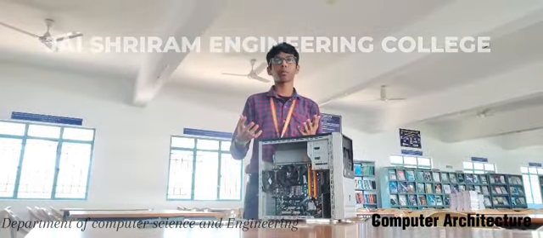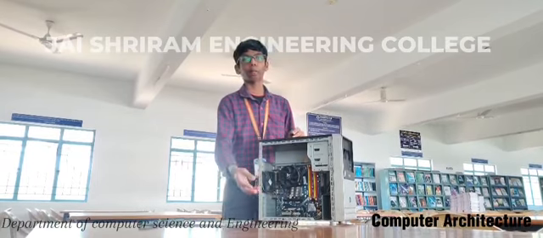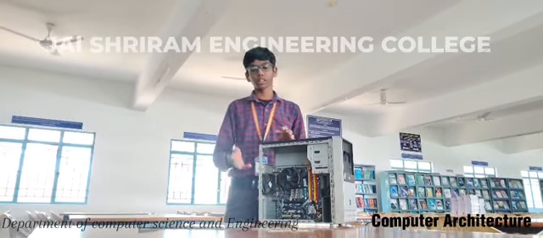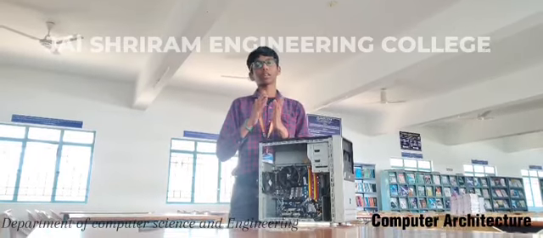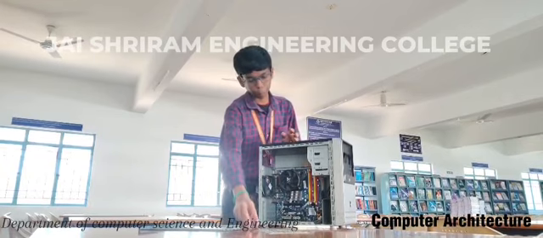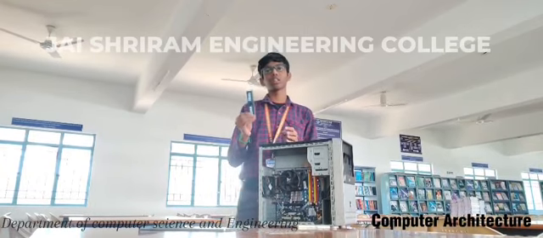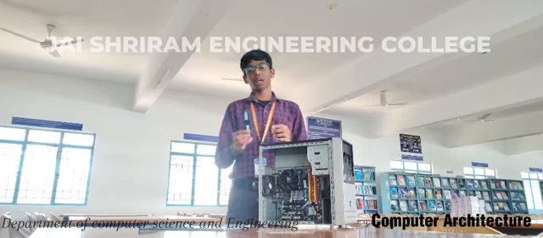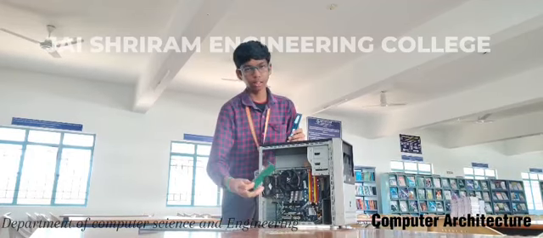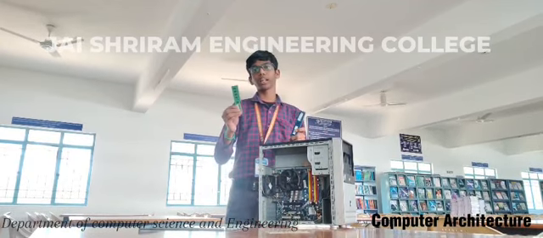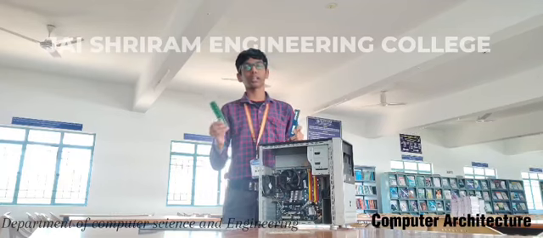Hello everyone, my name is Balamurugan and I'm going to explain about the RAM. The RAM is the random access memory. First we are going to talk about the types of RAM. First we have SDRAM, which is very slow and ineffective compared to the DDR-RAMs. SDR means single data rate and DDR means double data rate.